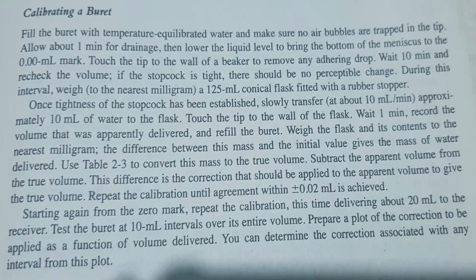So we transfer approximately 10 ml of water to the flask. Take note, it's 10 ml of water. We can see it on the burette, right? It starts from the 0 mark up to 10 ml. Transfer it to the flask. Make sure everything is transferred to the flask. We even have to touch the tip to the wall of the flask so that all the liquid is drained and reaches our receiving flask. And then we can refill the burette after.